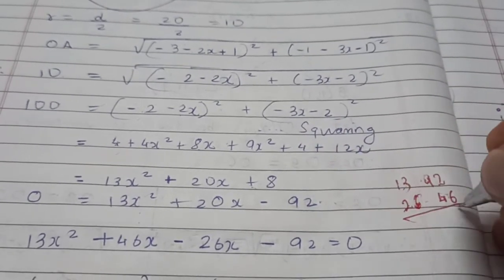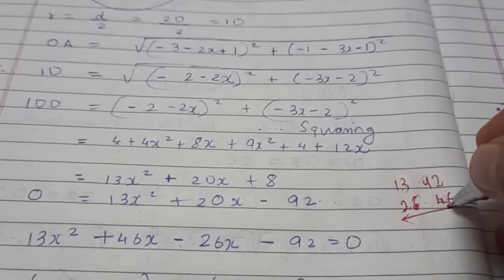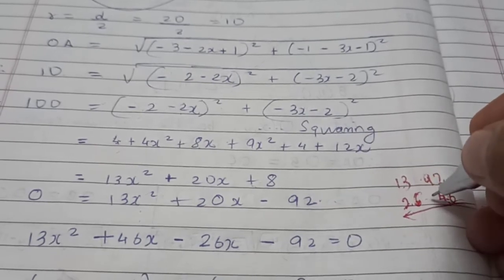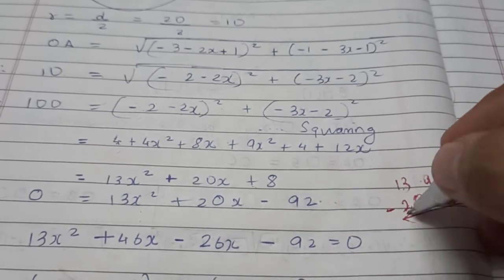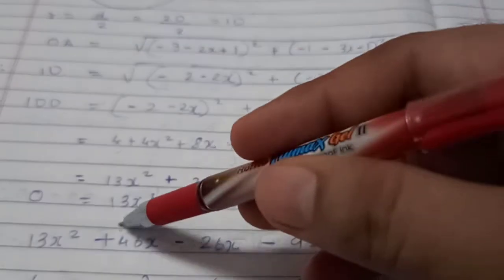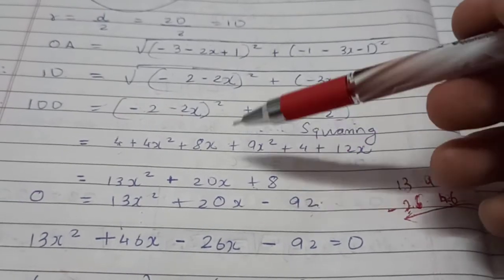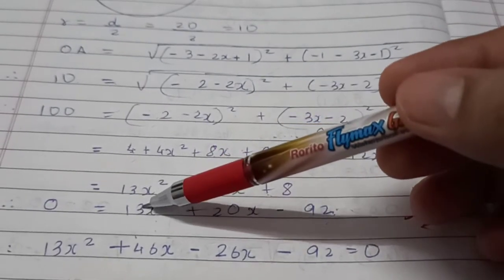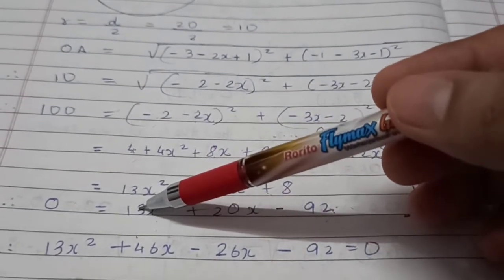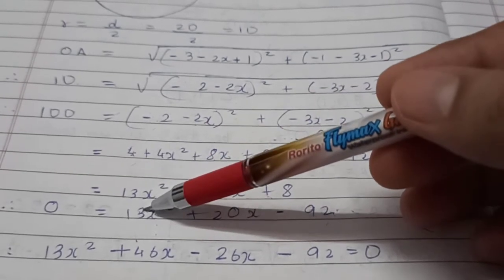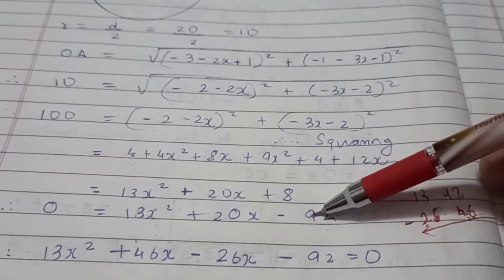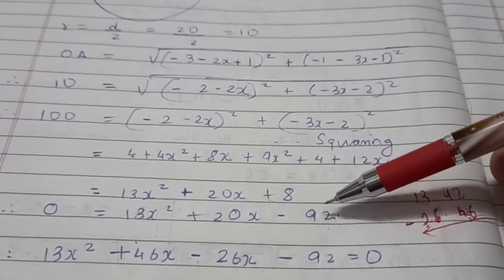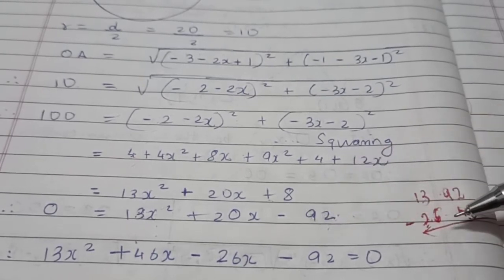Fortunately, here itself I can see that their addition will give me 20. Of course, the sign will be positive 46 and minus 26. So the product will be the same as 13 into 92. In the earlier sums, there was no coefficient next to x squared, so it was quite easy. But here there is a coefficient, so you can't ignore it. You have to multiply it with the last constant term, and that number has to be factorized.